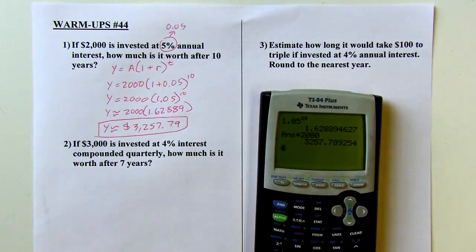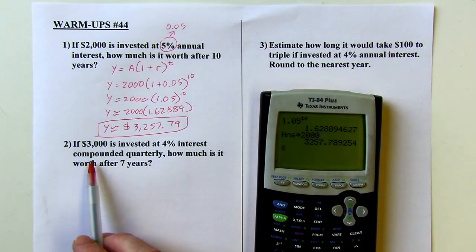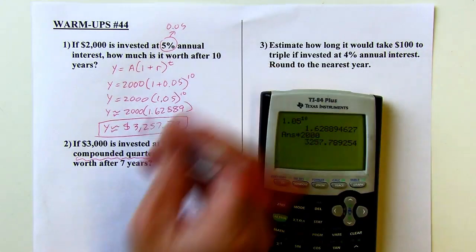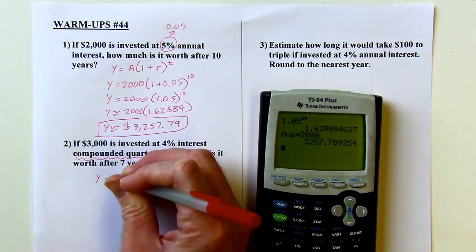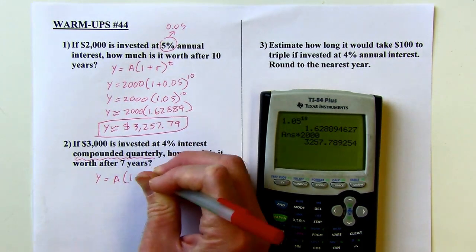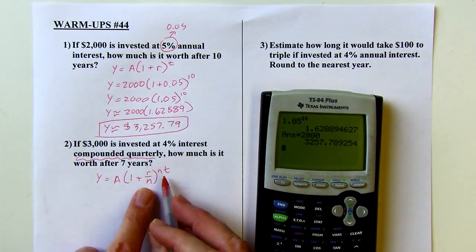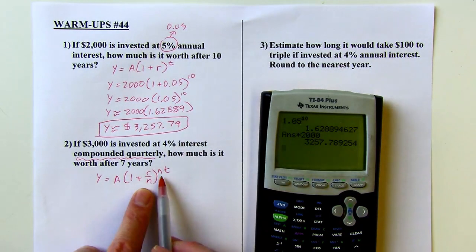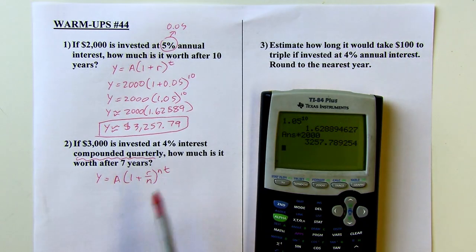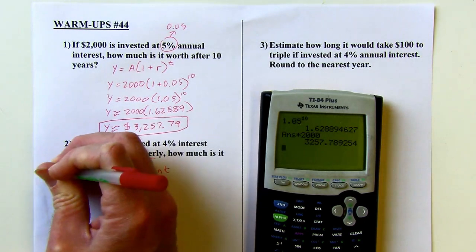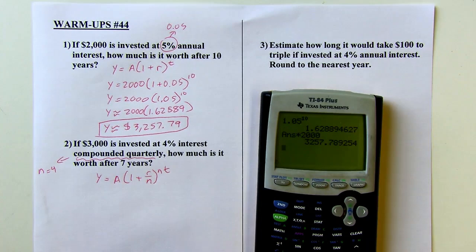Okay. All right. Next up, we've got $3,000 invested at 4% interest. This time it's compounded quarterly, so I need a more complicated version of this formula. It's the one that has the N's in it. So it's going to look like this. You could actually use this formula on the last problem. It's just your N would be 1 since you're compounding once per year. N is going to be the number of times you compound per year. So compounded quarterly, that means you're going to compound 4 times per year.